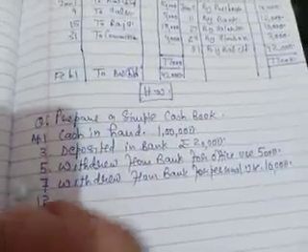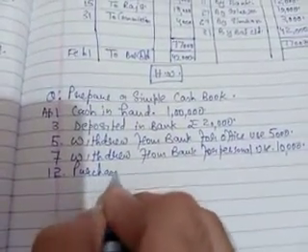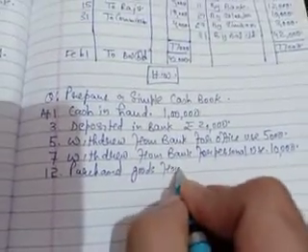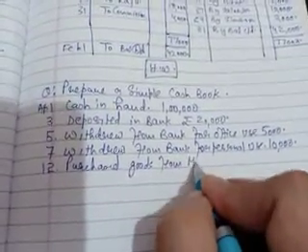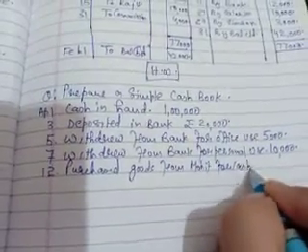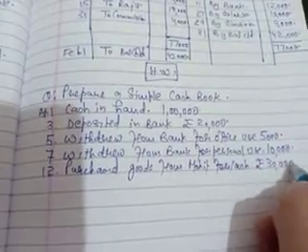April 12th, purchased goods from Mohit for cash rupees 30,000.